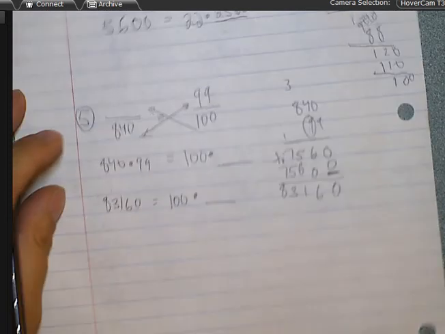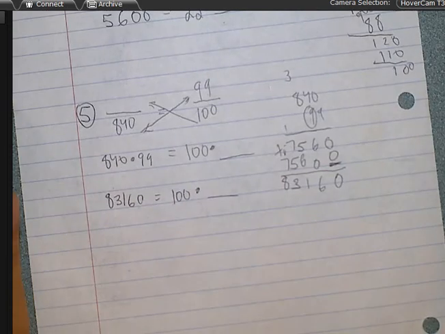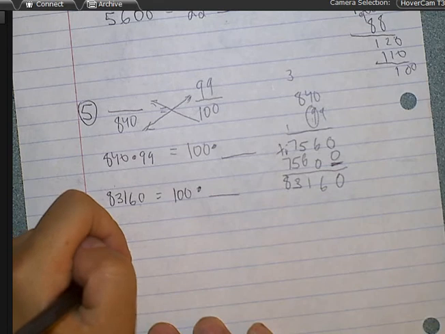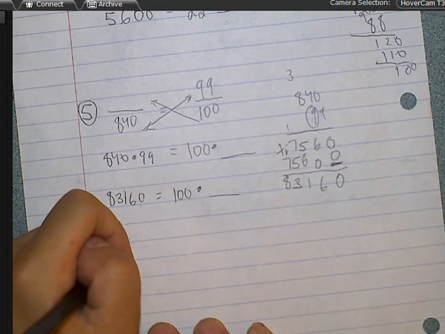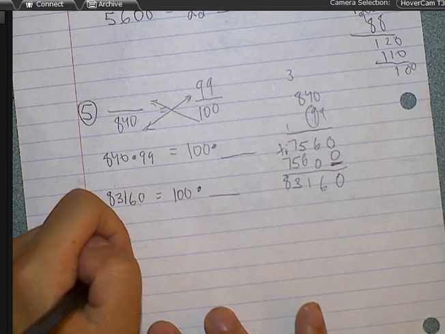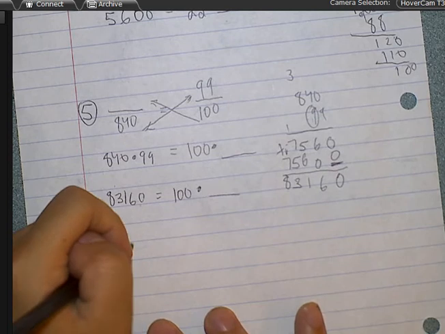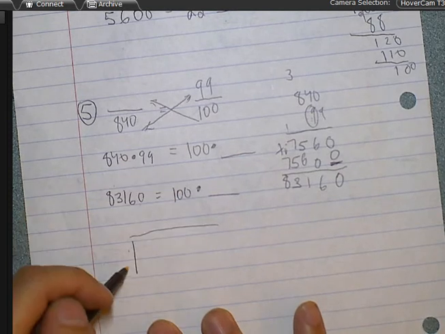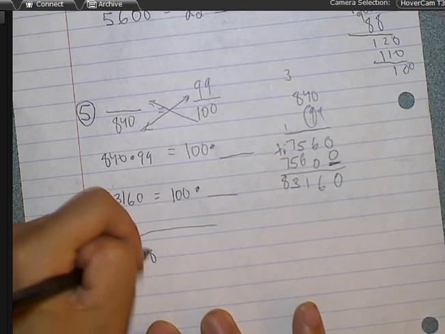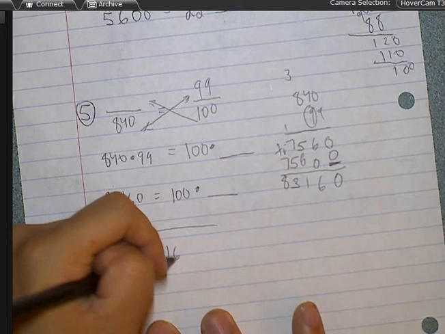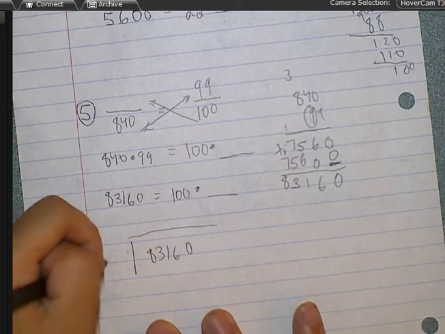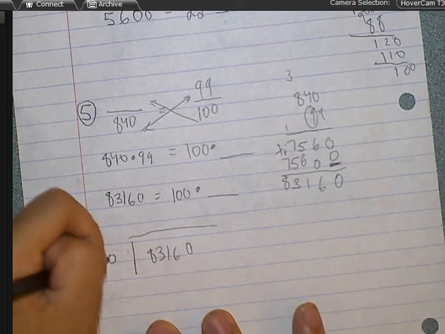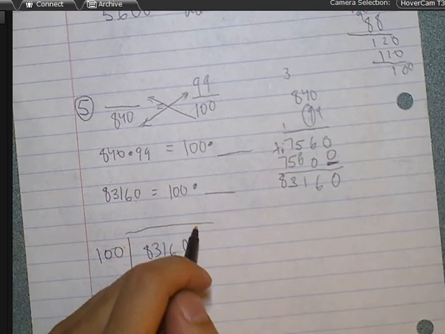And this is number 5. What do we have to do now? That's not the answer. So what do we do now? After we multiply, we divide. We have to divide. What goes inside my division house? It's the 83160. What goes outside? That's the 100. Why the 100? Because there's a blank right here.